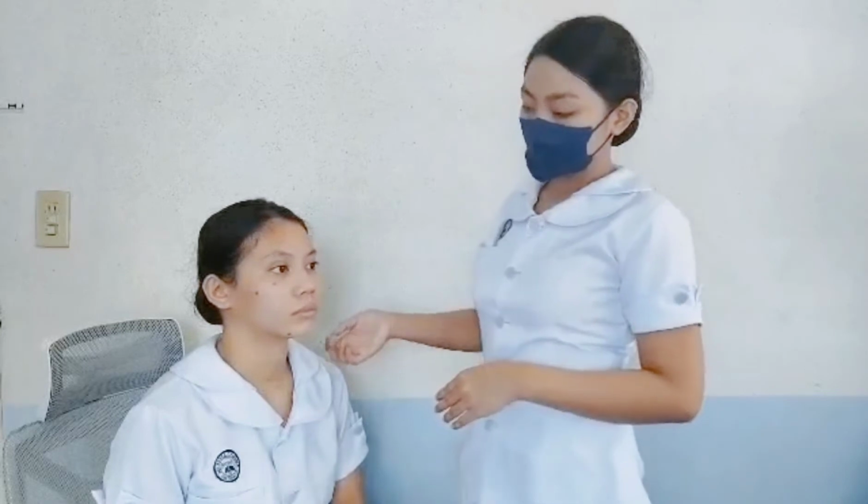So in the assessment of the lips and buccal mucosa, inspect the outer lips for symmetry of contour, color, and texture. Ask the client to pout the lips and whistle.